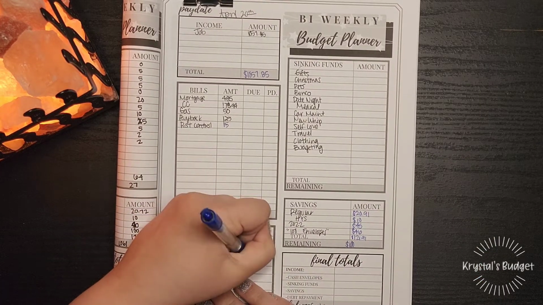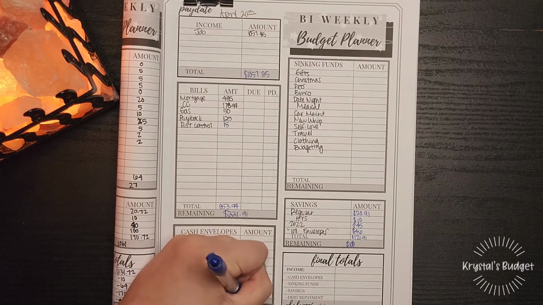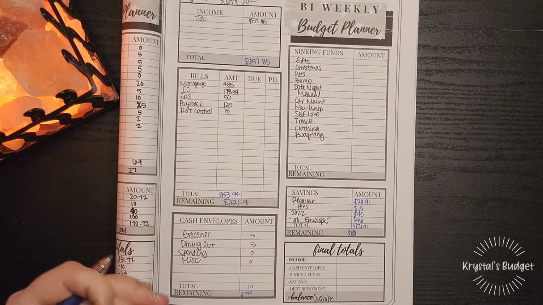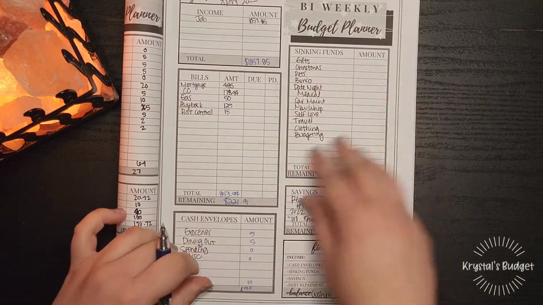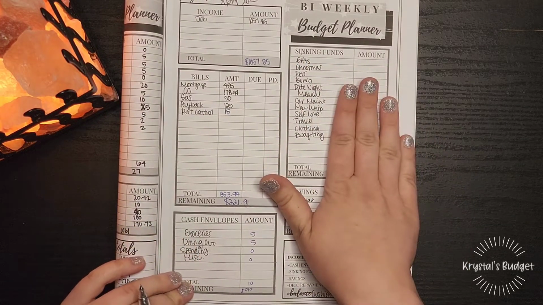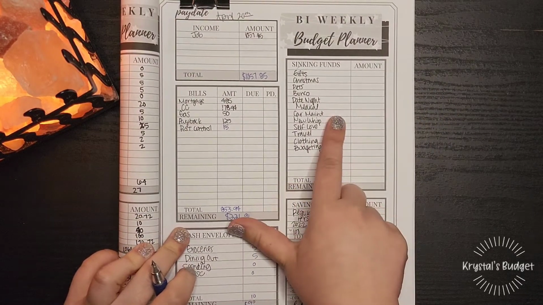And I'm not going to put anything in spending or miscellaneous this go around because I don't want to take that money away from something else that I can be putting somewhere else. So that leaves us with $90 to go into our sinking funds.